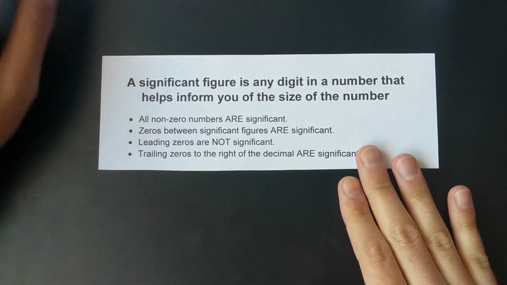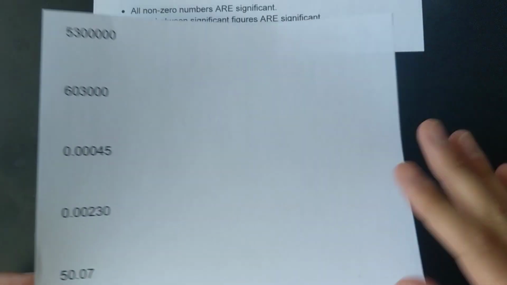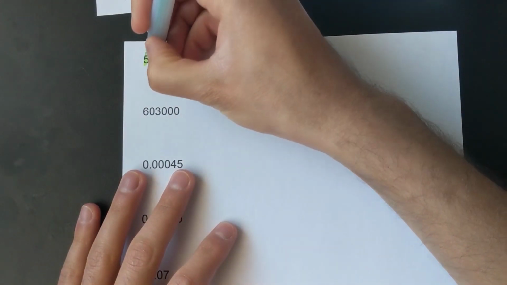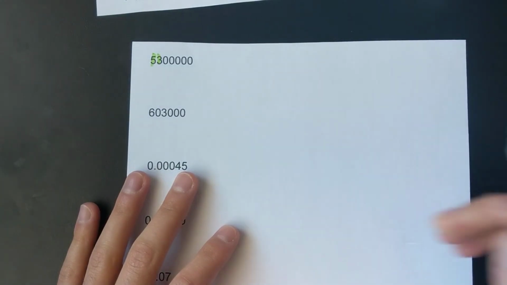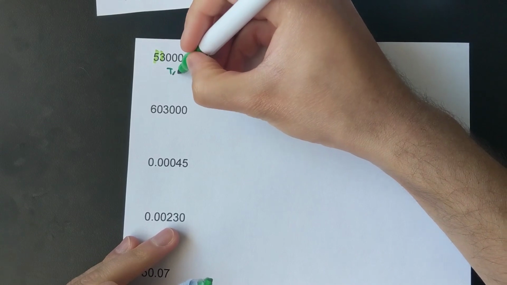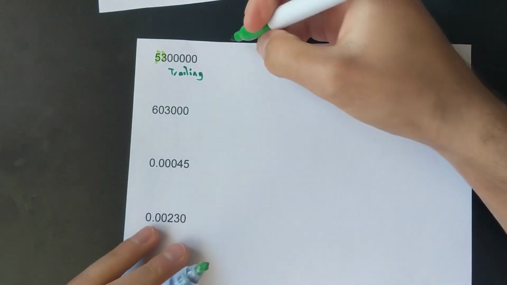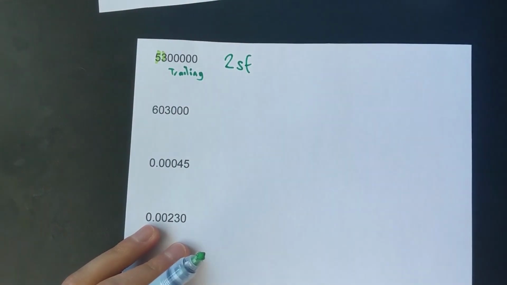So let's put these rules into practice. Let's see what that looks like with specific numbers. So how many significant figures do these have? Here, 5 and 3 are significant. So those two are definitely significant. And then this is what we call trailing zeros. Those here are trailing zeros, they are not significant. So that means this has 2 significant figures. I'll put SF for short.